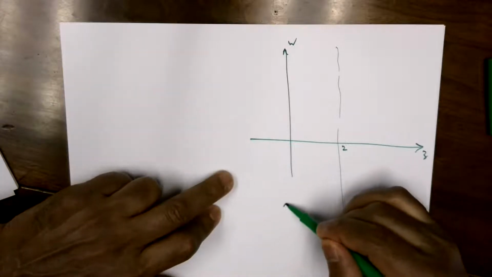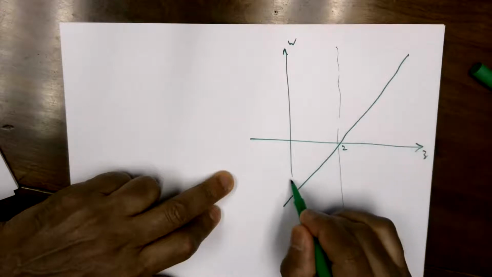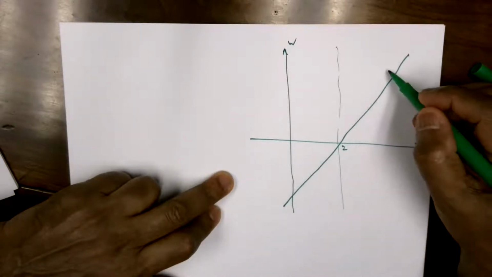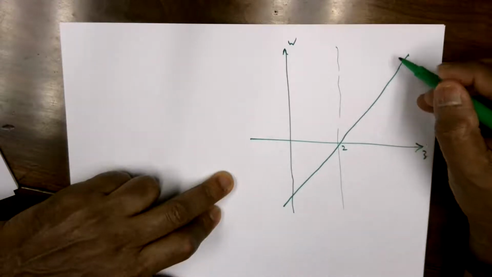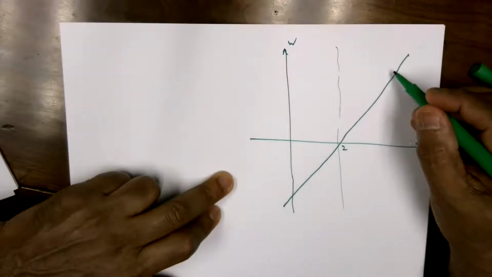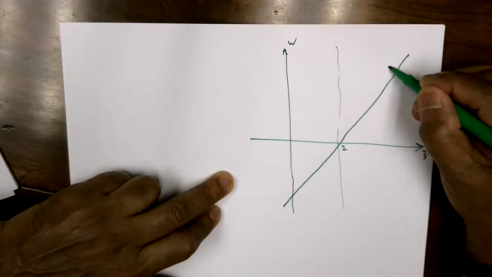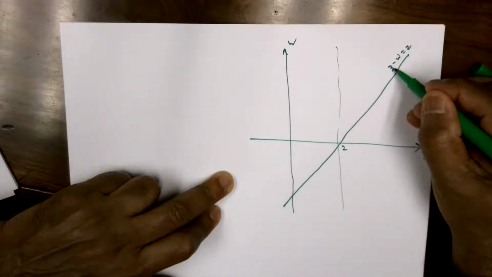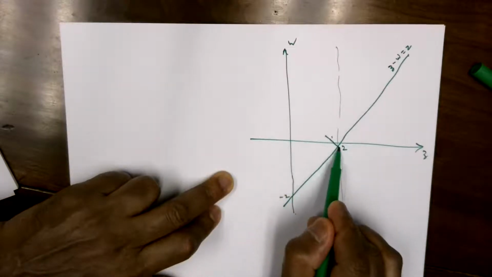So one line would look like this. So this is z minus w equal to 2, because when z is 0, w is minus 2, and the other line would go like this.